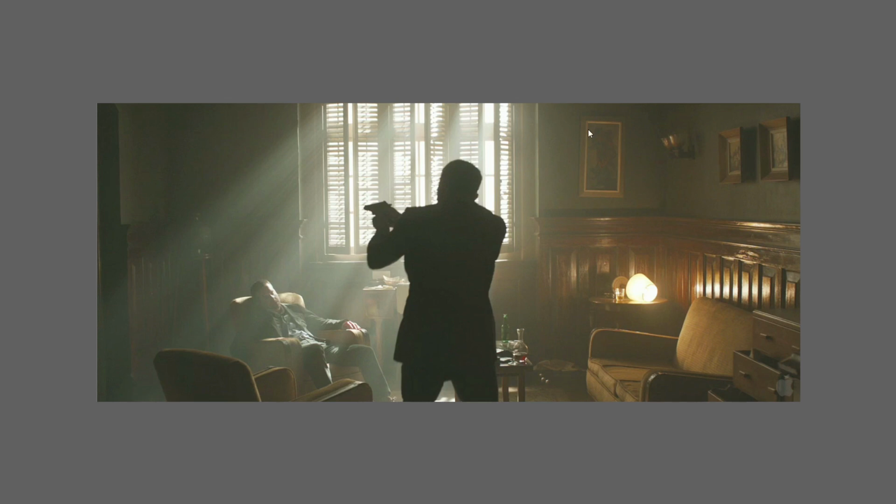Now you can imagine that this scene would have been far less effective if the lighting hadn't been so precisely designed to tell you exactly what was important. The lighting draws your eye to the important elements in the scene and omits everything else.